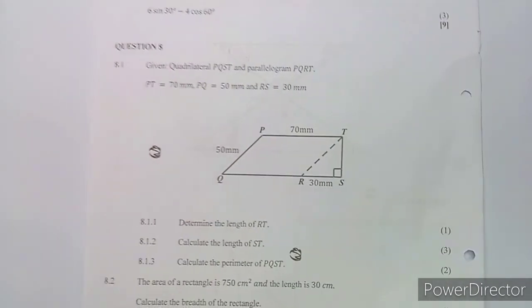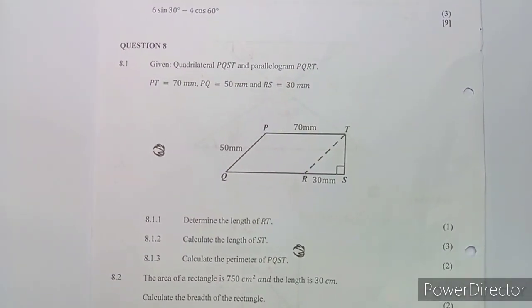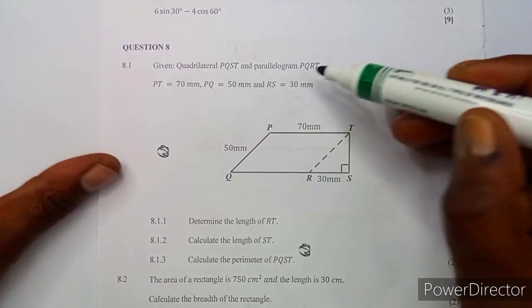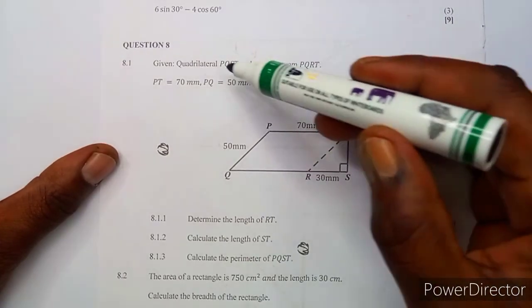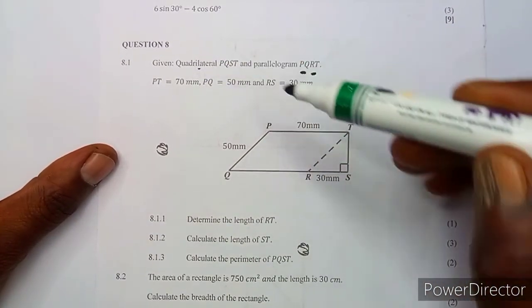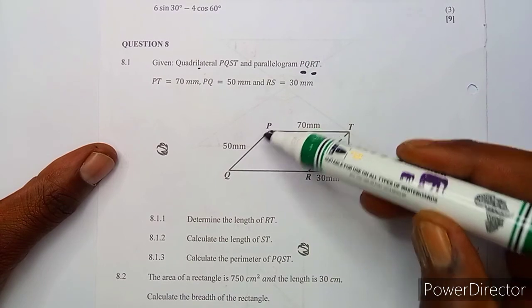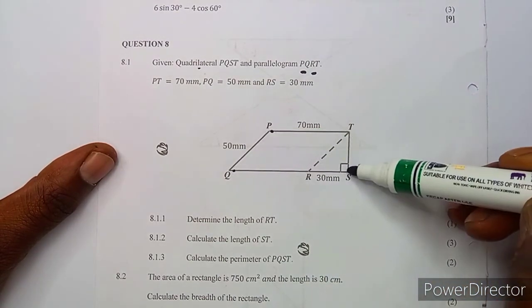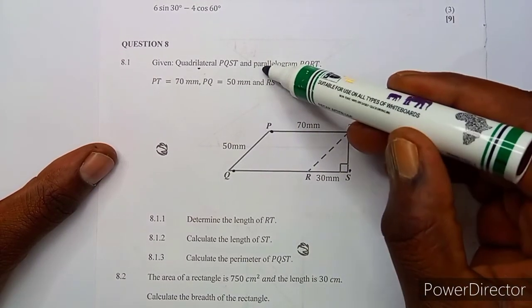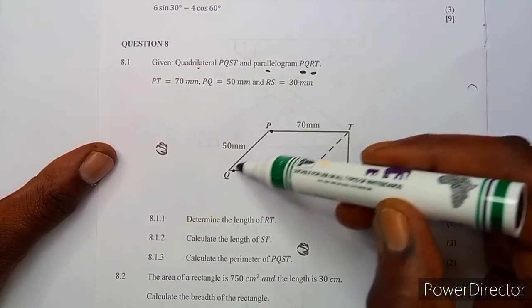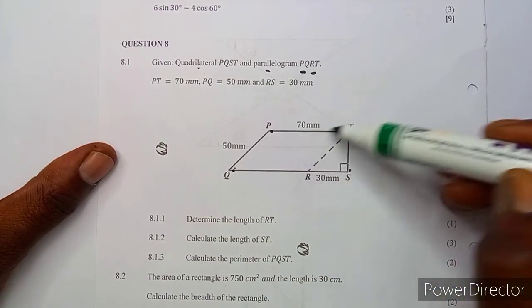All right, then the last question, question 8. We are given the quadrilateral PQRST, which is a parallelogram. So we have a quadrilateral PQST, which is a normal quadrilateral with an angle of 90 degrees, and a parallelogram, which is PQRT. So this one is a parallelogram.